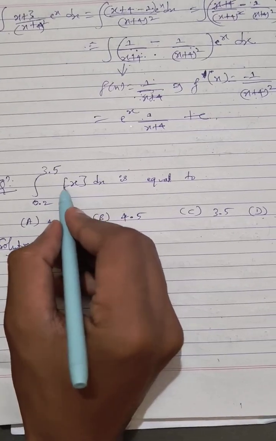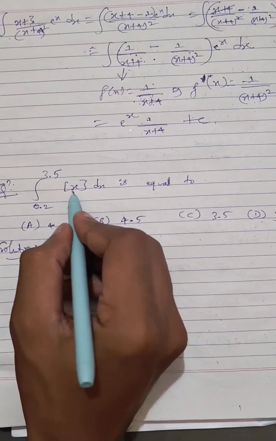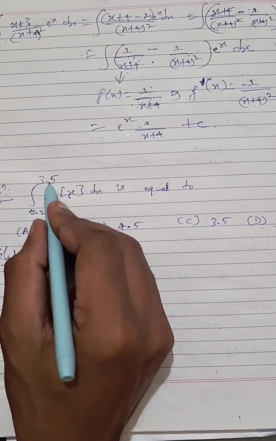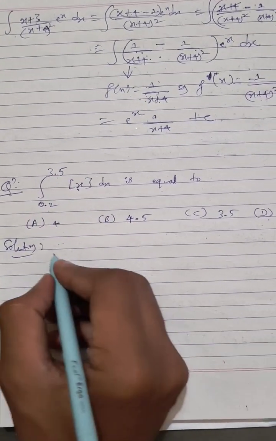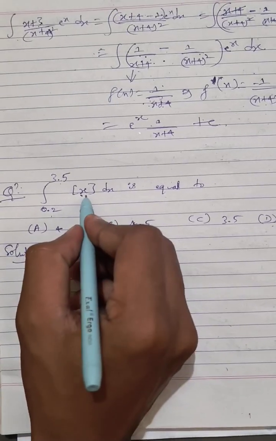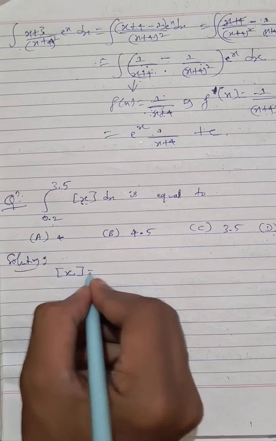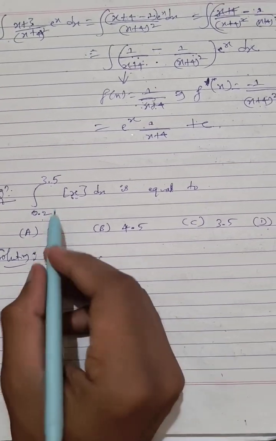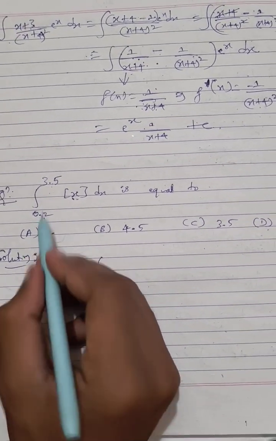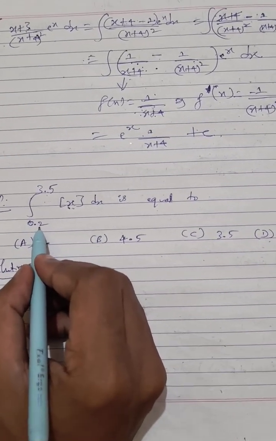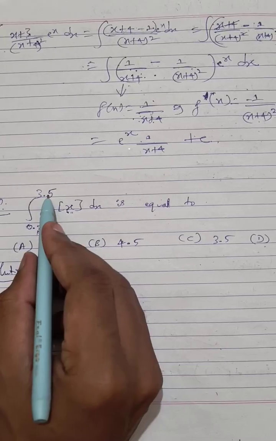So here we have to evaluate the greatest integer value of x within the interval 0.2 to 3.5. So let us divide the interval first. Define the greatest integer value of x within this interval. So here the x value is running from 0.2 to 3.5.